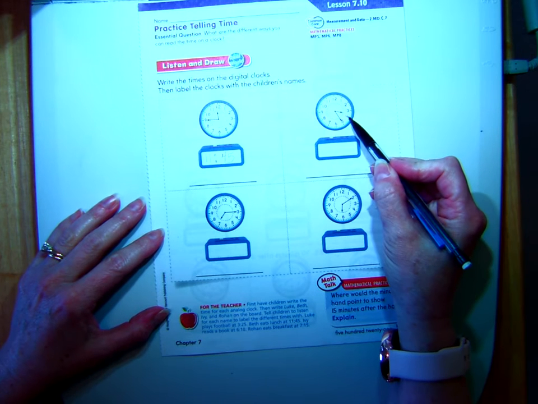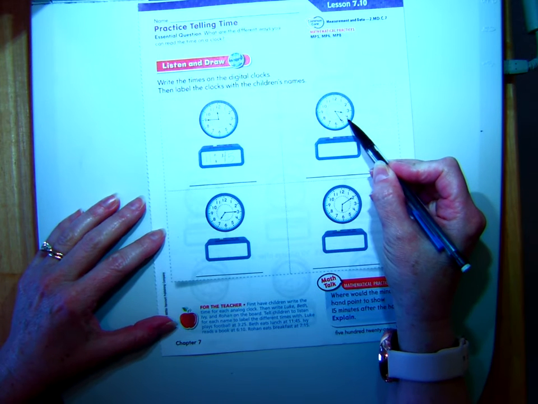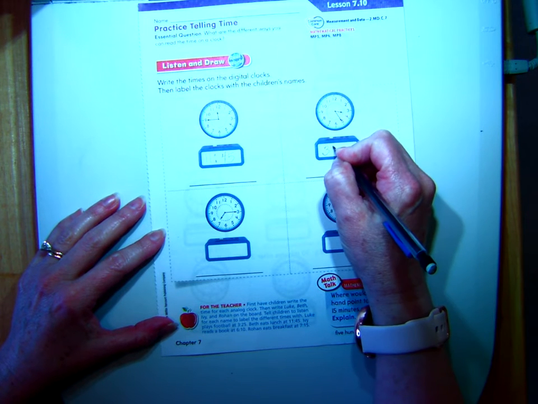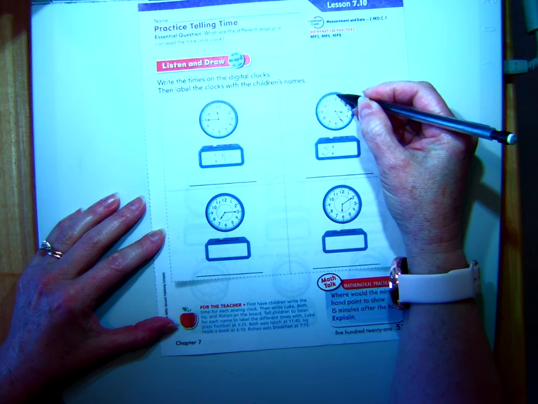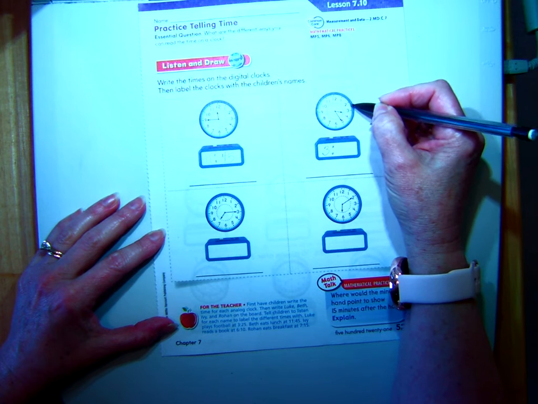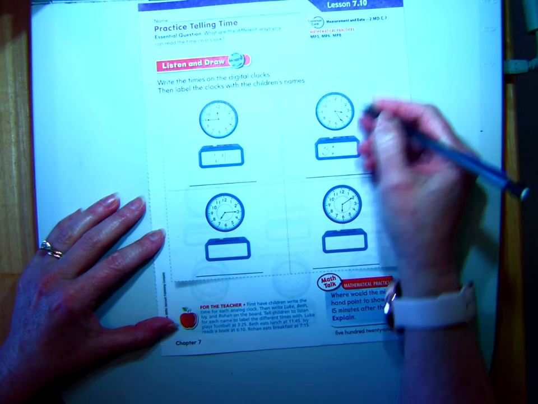It's between the 3 and the 4. Is it all the way on the 4? No. That means it has to be 3 o'clock. 3, and then we'll start at the 12. 5, 10, 15, 20, 25.